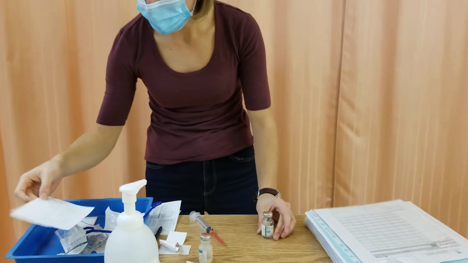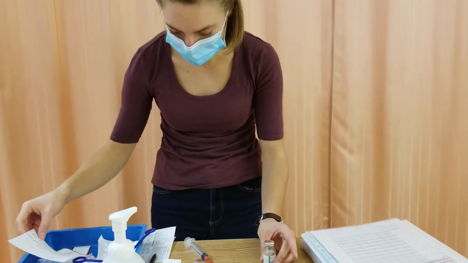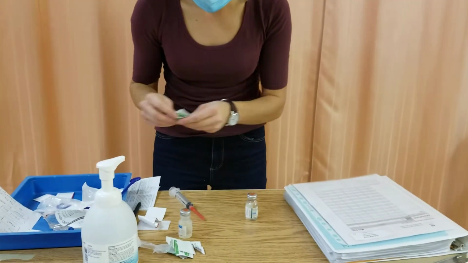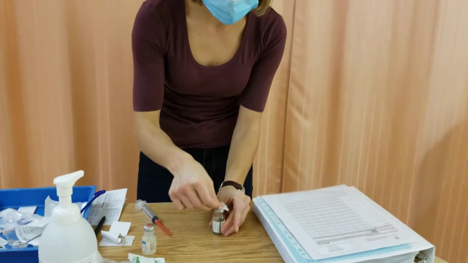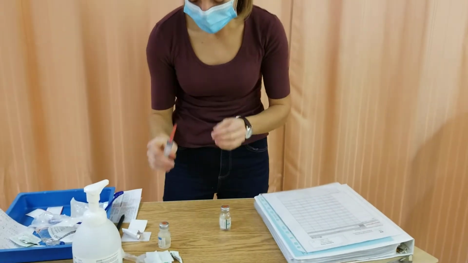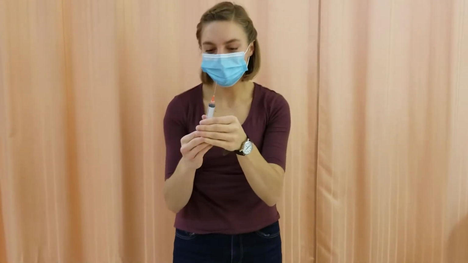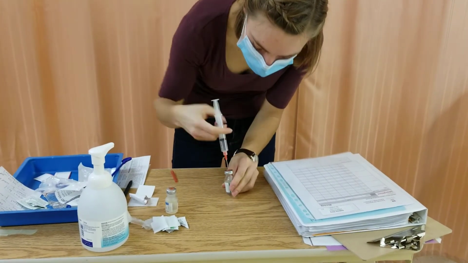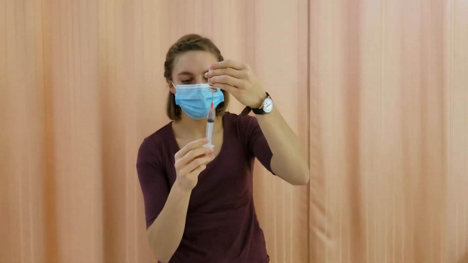And now I'm drawing up 4 mils of medication because I have 250 milligrams per mil as my concentration right now. So I swab this again for 30 seconds, let it dry for 15. I'm pulling back 4 mils. I inject that into my medication, and then I'm pulling back 4 mils into my vial.